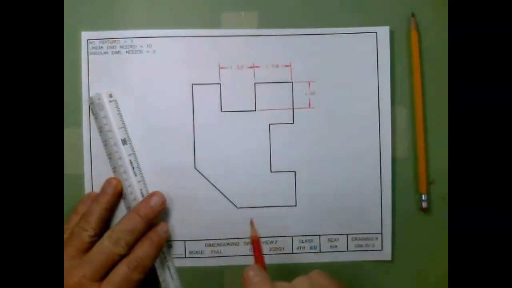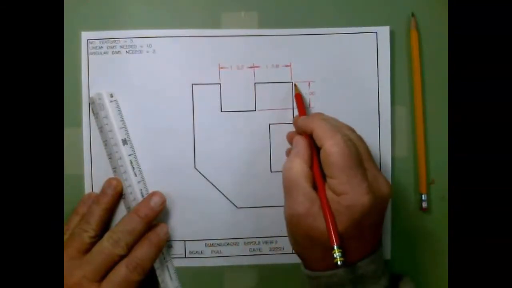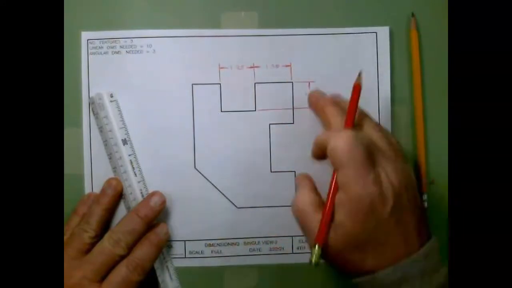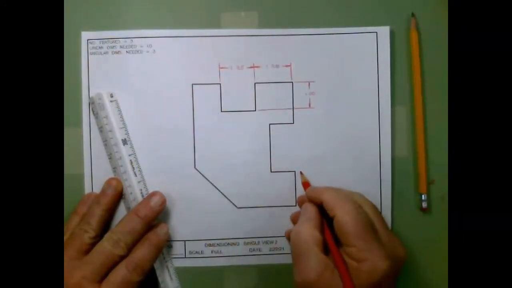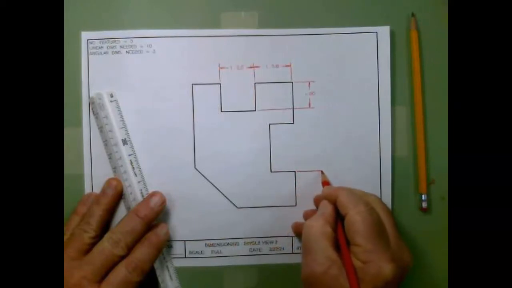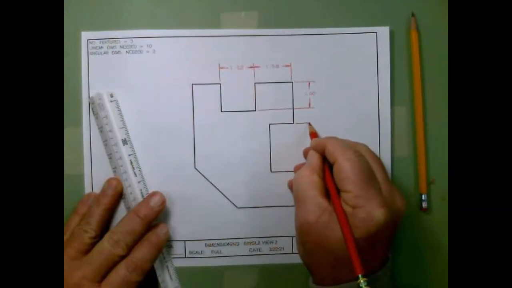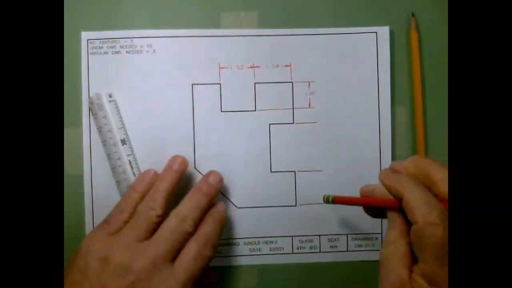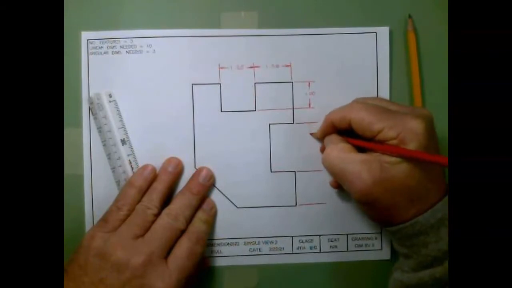Let's move to this one, another cutout. So we need to know where it's located at. I don't want to come out here and do more. I want to keep everything in a straight line if I can. So I'm going to come here, and I'm going to come out here and locate it from this corner. And I'm going to give it size here. Okay? So, keeping everything in line, I'll have a line here.